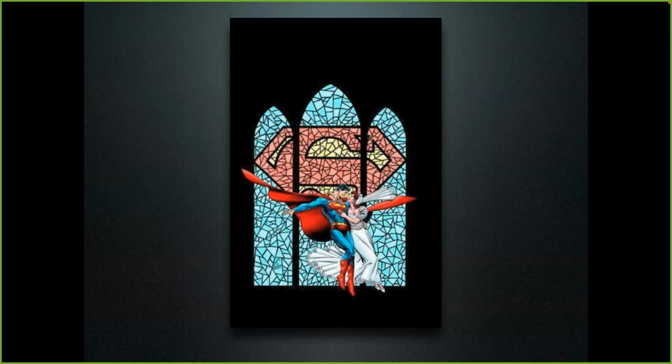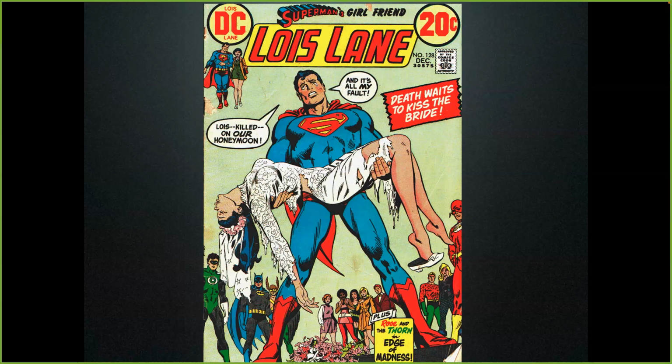Well, you got to remember, Superman is a very, very, very old comic book. It goes way back. And so I thought it would be interesting to show you an old comic book cover. So there we have Superman's girlfriend, Lois Lane. Death waits to kiss the bride. Lois killed on our honeymoon, and it's my fault. Oh. And that's when comic books by DC only cost 20 cents, right?